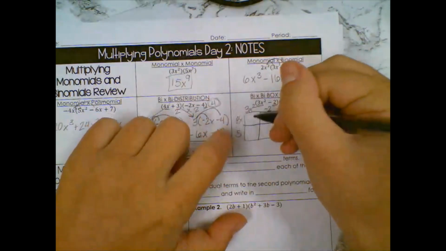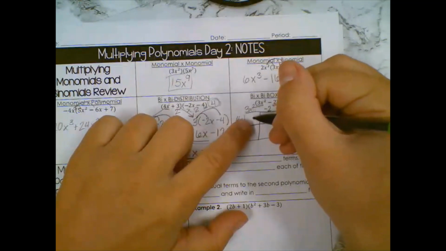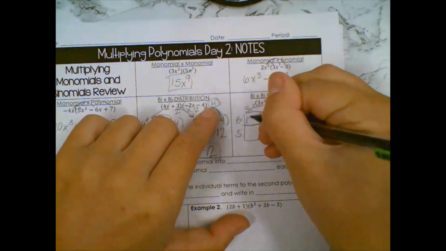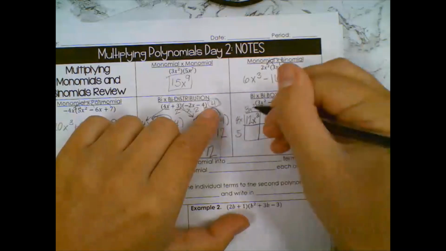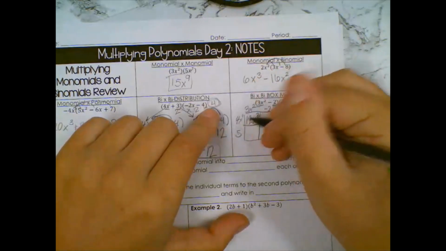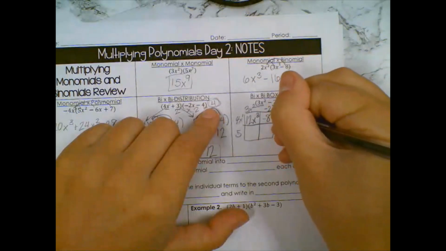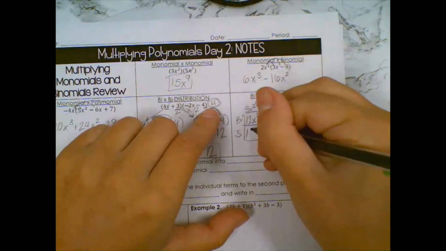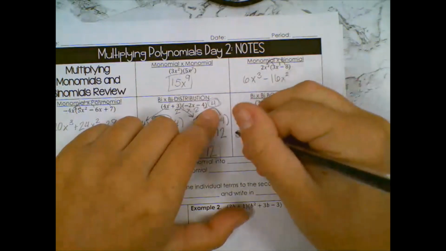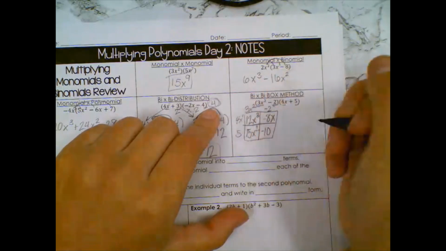Then we just multiply into the boxes, whatever column and row make that up. So 4 times 3, that is a 12, x to the third. 2 plus 1 is 3, right? 4 times negative 2 is negative 8x. 3 times 5 is 15, x to the second. Negative 2 times 5, negative 10.